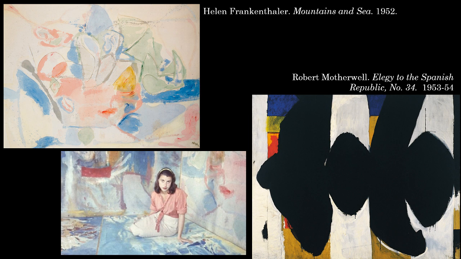Now, your book also mentions the work of Helen Frankenthaler and Robert Motherwell. Much of Frankenthaler's work is characterized by this stain aesthetic that she achieved by pouring thinned paint directly onto raw, unprimed canvas laid on her studio floor, and she worked it from all sides to create the effect of the floating fluid shapes that you see here. This work, Mountains and Sea, of 1952, marks the beginning of a series of works like this that have a soft color palette and an expressive use of color.